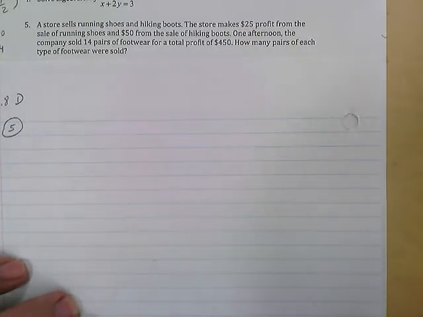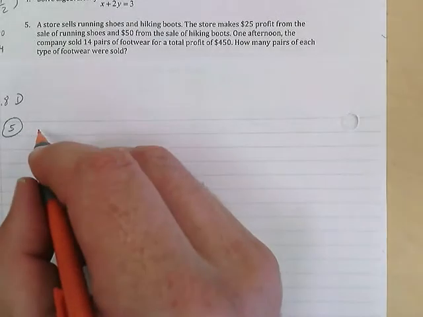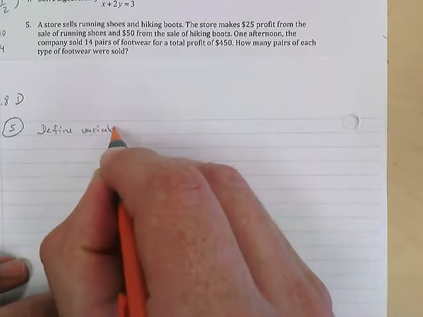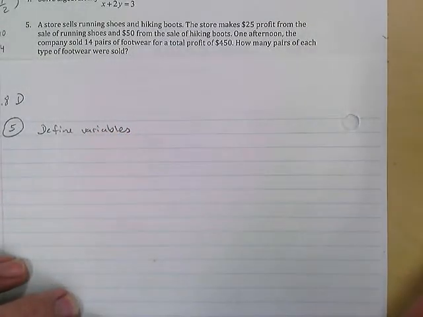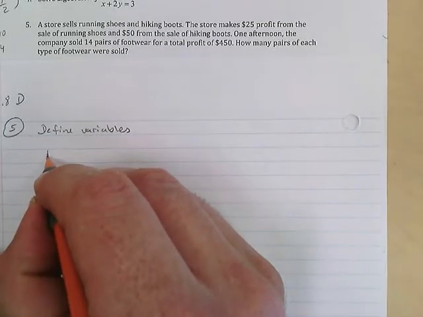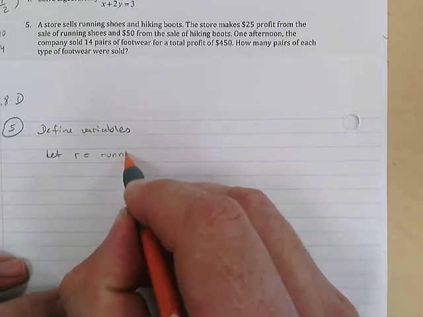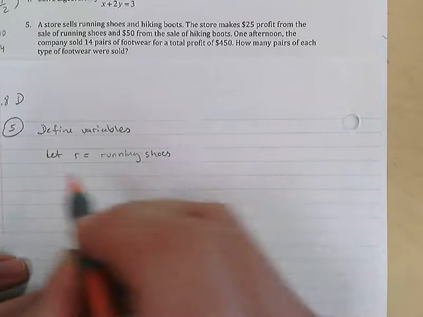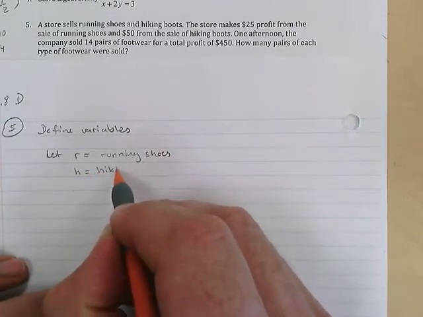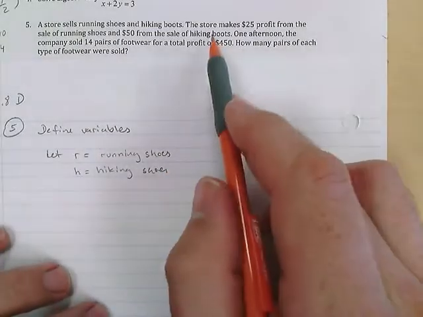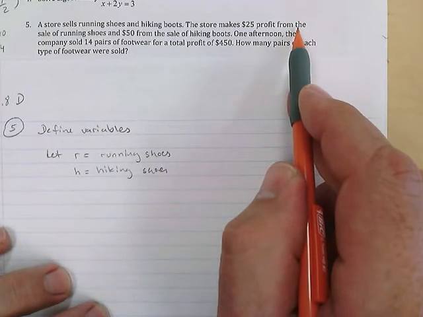Whenever there's a word problem, you need to define variables. You need to tell us, like, if you're going to use x and y, you have to tell us what x and y represent. Okay, so I'm going to use let R be running shoes, and let H be hiking shoes. Okay, and we're told that the store makes a profit of 25 for every running shoe and 50 from every hiking boot.